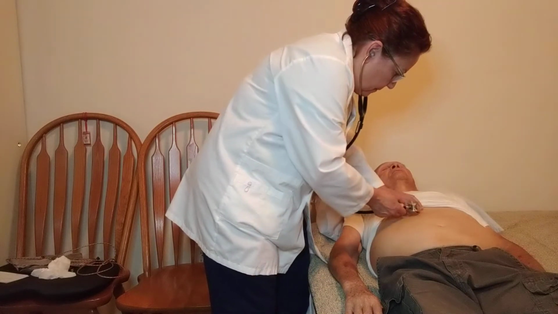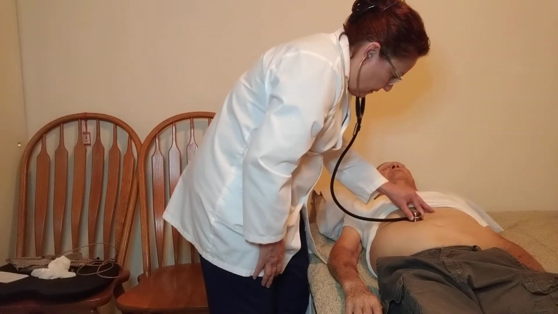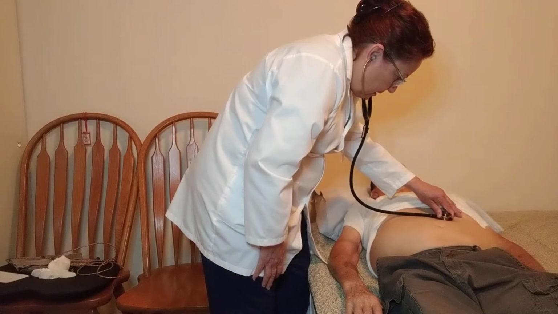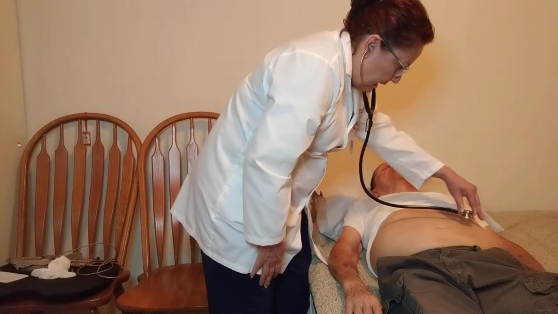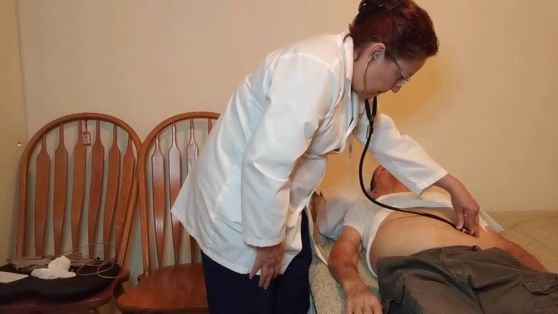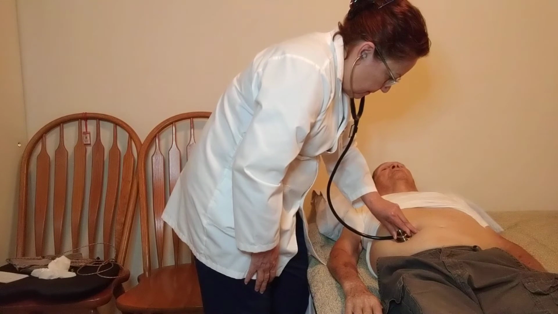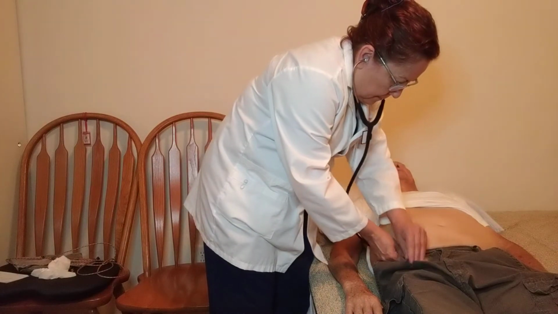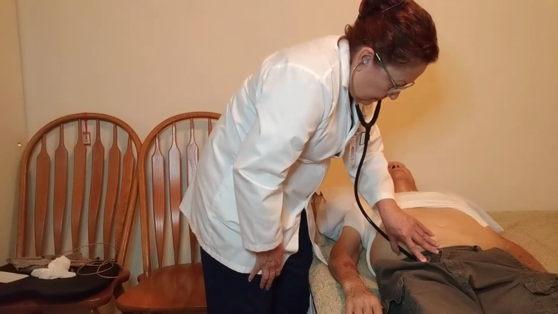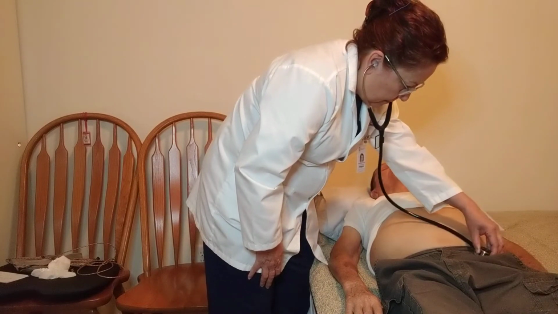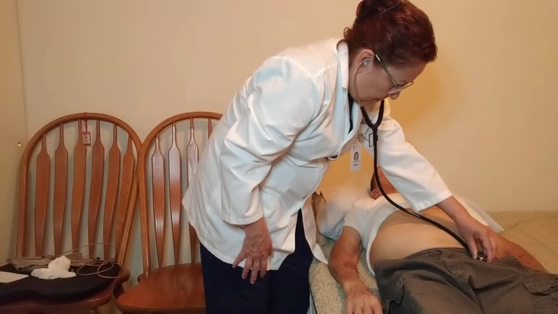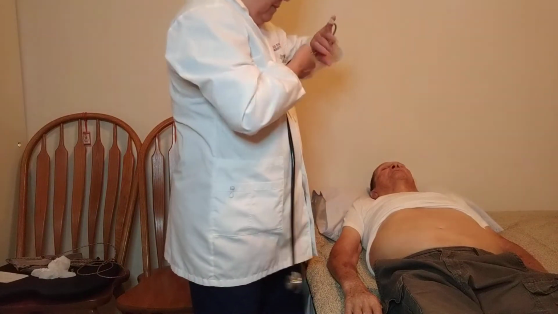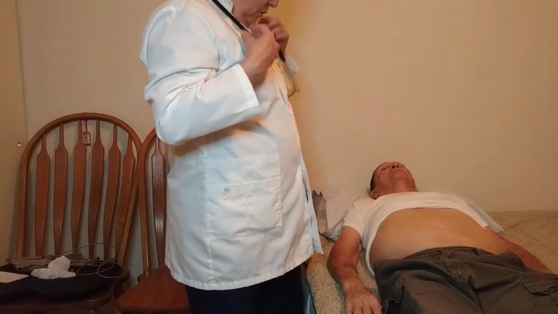Okay. Renal arteries on the left, on the right, left. Iliac arteries. And now femoral artery. No bruits were auscultated, just bowel sounds. So that's good. Okay, so now I'm going to do some percussion.